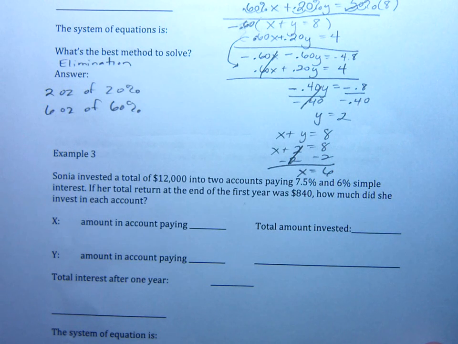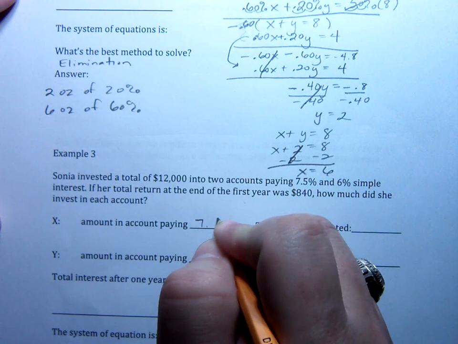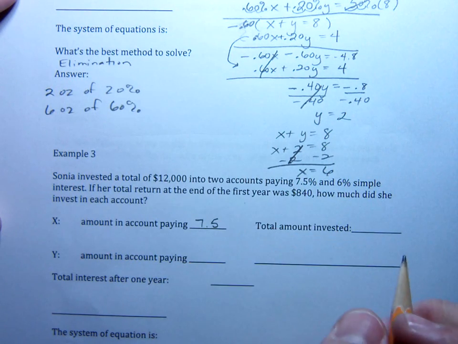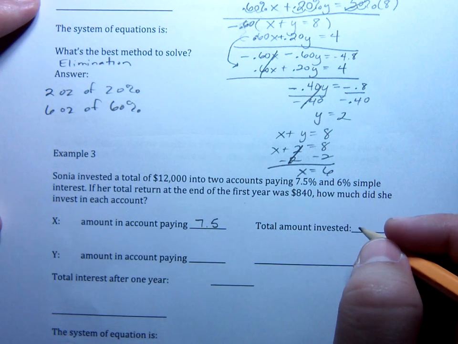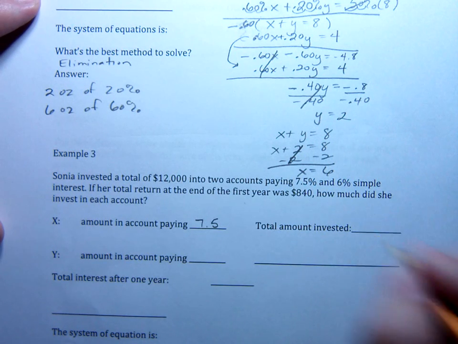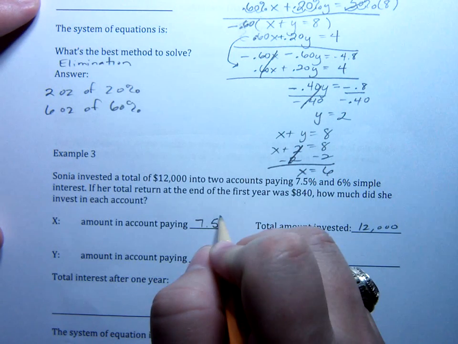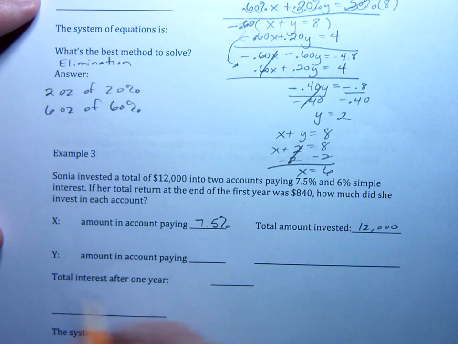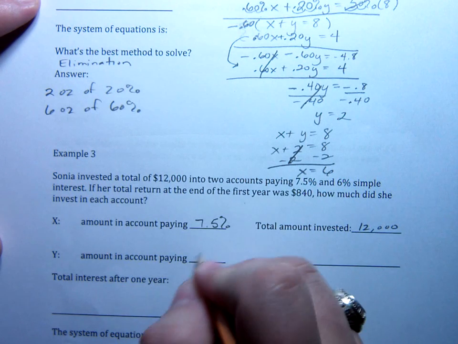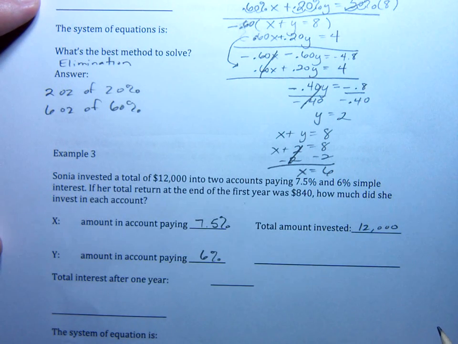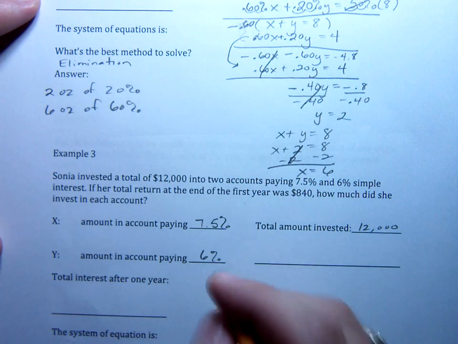Okay? So X is the amount in the account paying 7.5%. The total amount invested was $12,000. Y is the amount in the account paying 6%. The total interest after 1 year, $840.